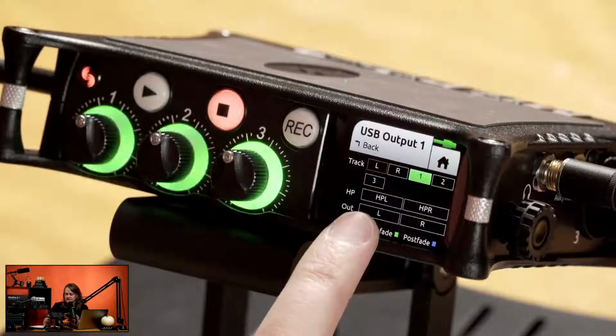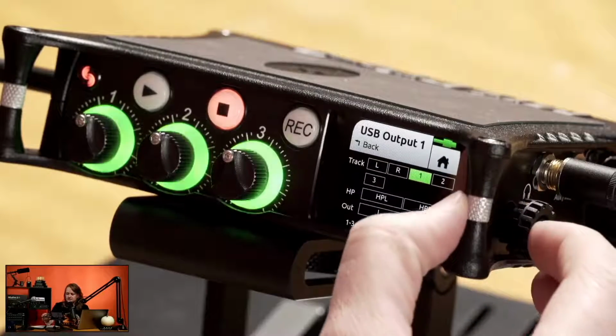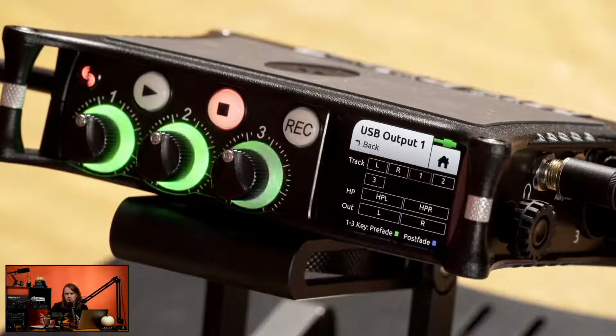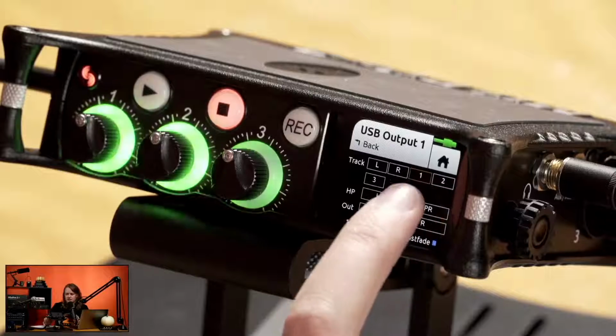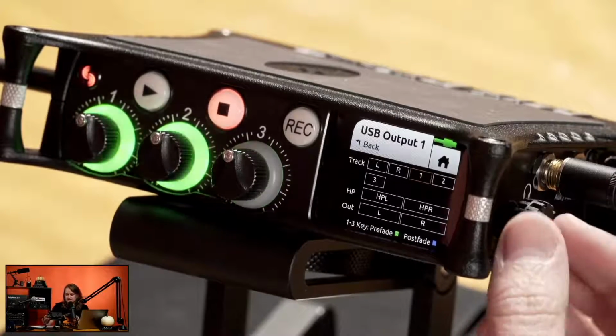So we'll go back to here. You'll see I'm on USB output 1 right here. I'm going to deselect this. By default, USB outputs 1, 2, 3, etc. are all set to the ISO tracks. So that's why you saw 1 highlighted there, because I'm working from factory default settings.